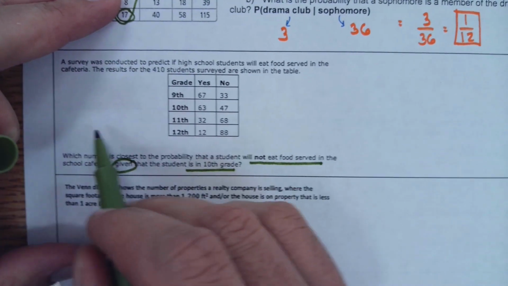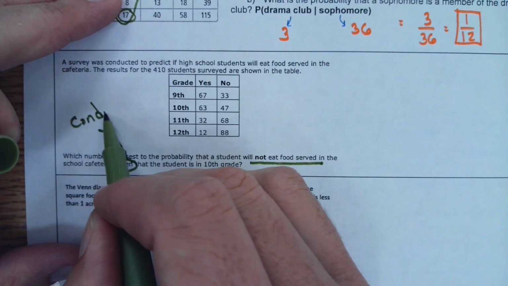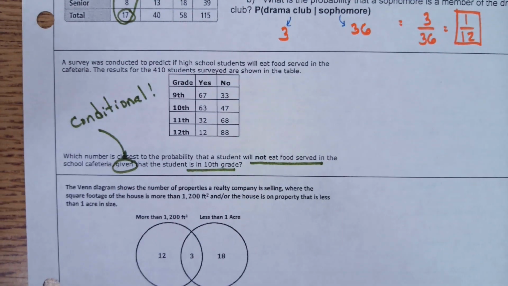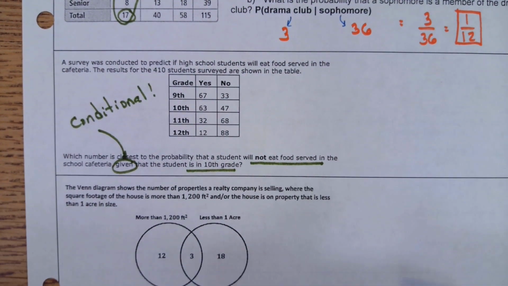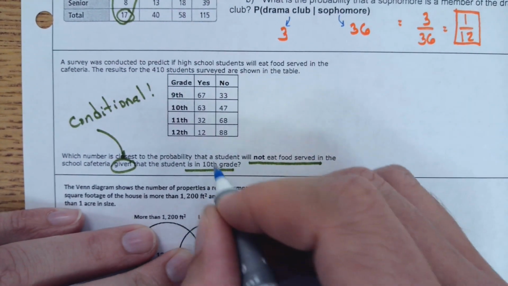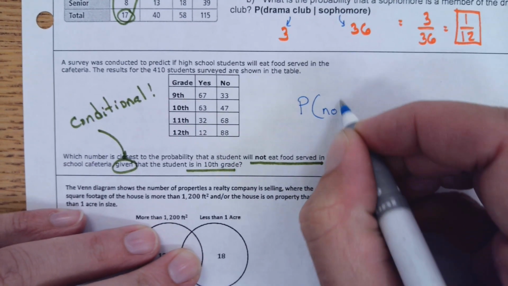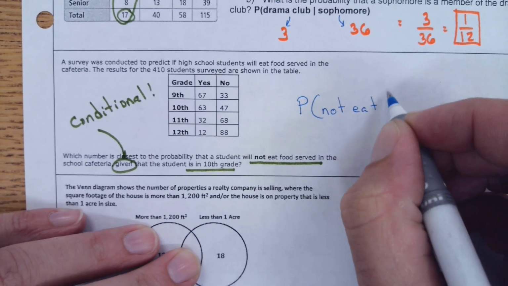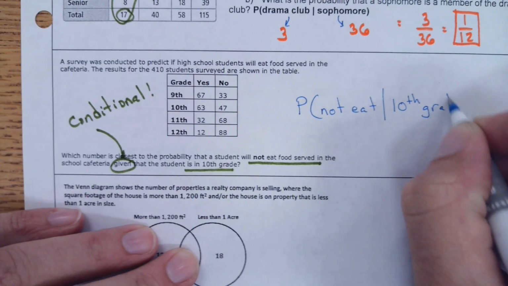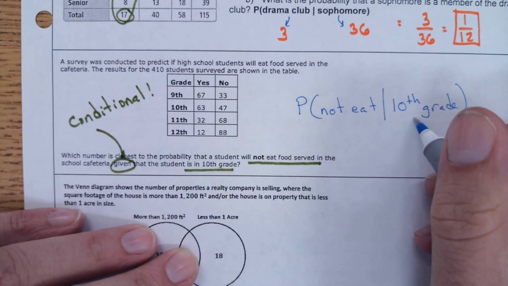All right, so anytime you see this word given, that is going to be conditional. So let's make our notation. So they will not eat food given they're in 10th grade. So they have to be in 10th grade. So this is our notation. So probability of not eat given they're in 10th grade.